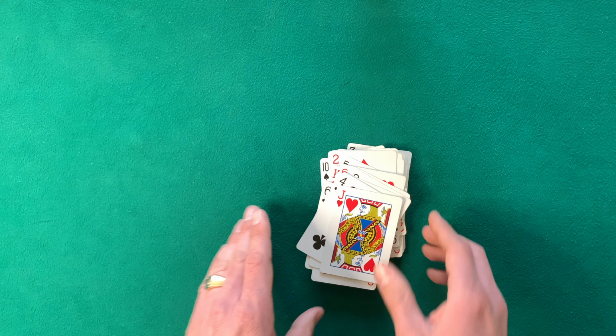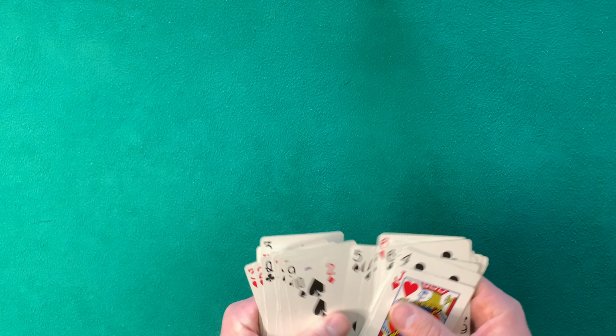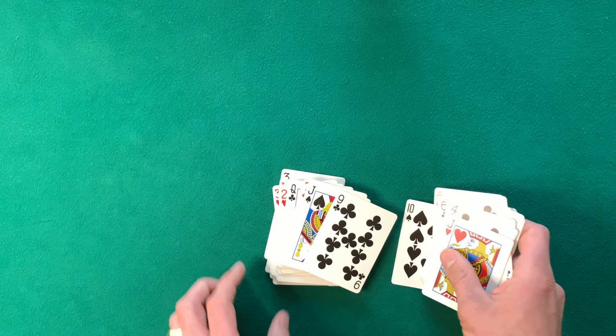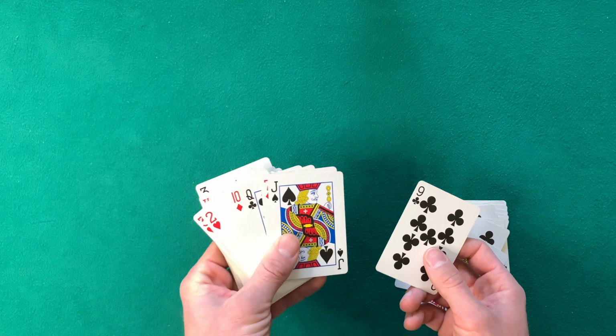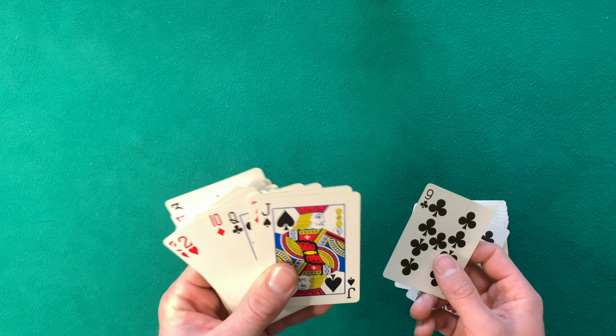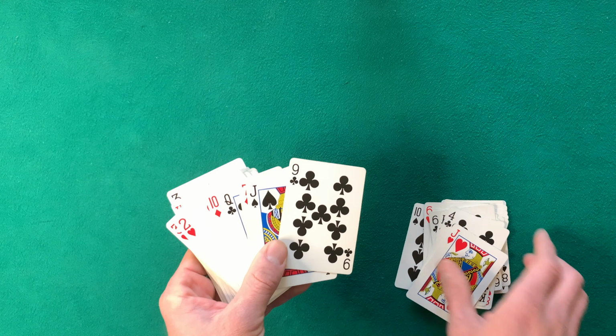Okay, now let's take a look at what we really just did here. So I'm going to find our 9 of clubs again, just to help you understand how this trick works. So here's the 9 of clubs. On top of the 9 of clubs is 33 cards. And that's important to keep in mind. 33 cards on top of the 9 of clubs.